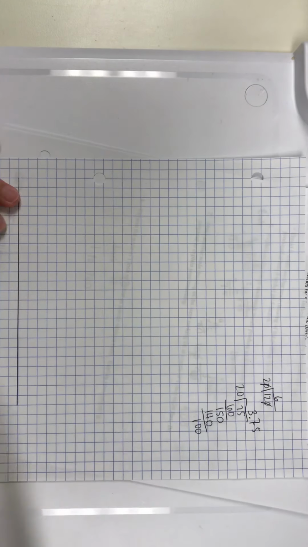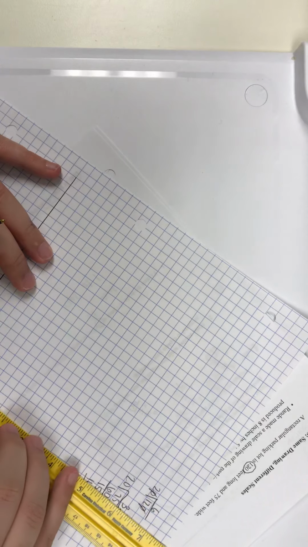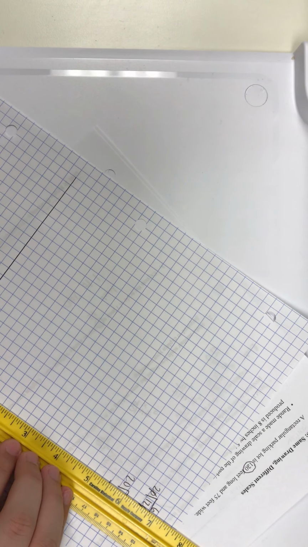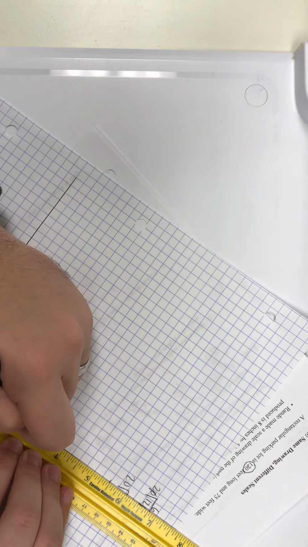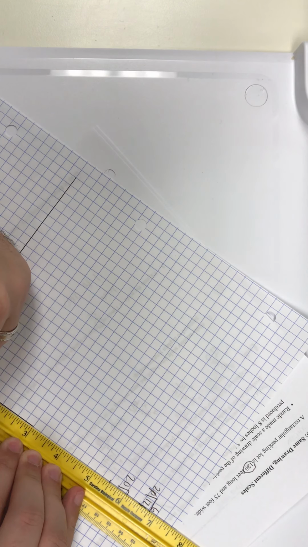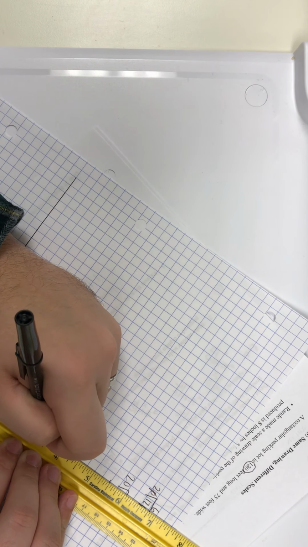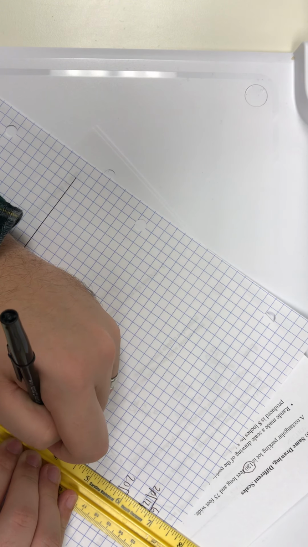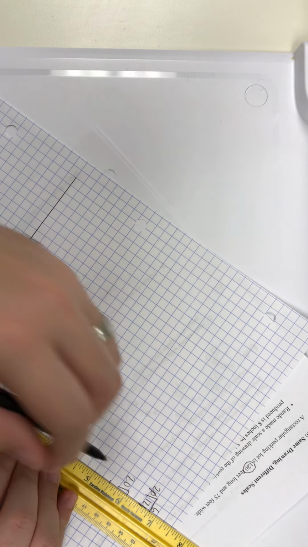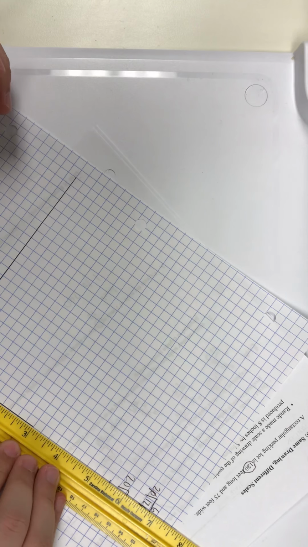Now this one might be a little hard for some of us, so we're going to measure up to 3 inches, right? So this is 3 inches. And remember, I'm going to count how many tick marks there are. 1, 2, 3, 4, 5, 6, 7, 8, 9, 10, 11, 12, 13, 14, 15, 16. So there are 16 here.